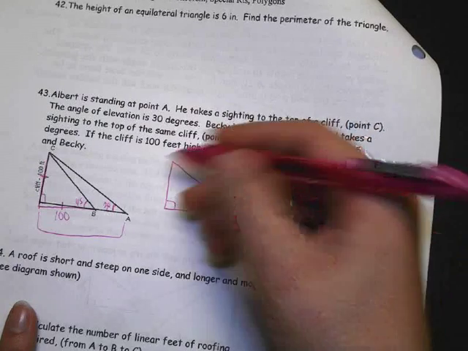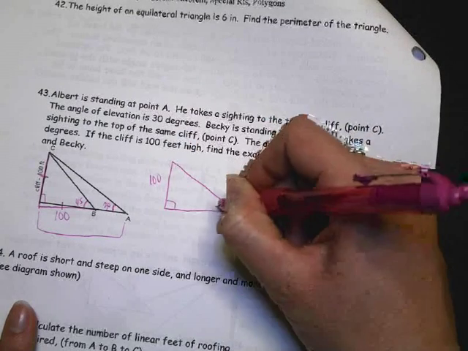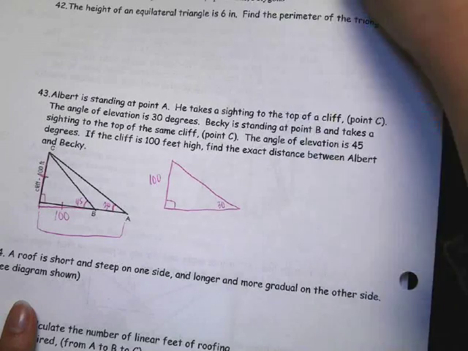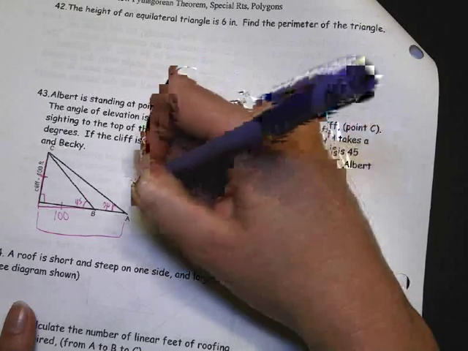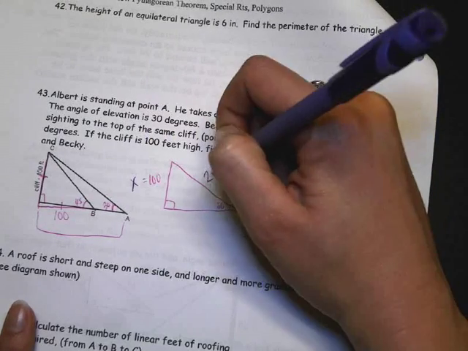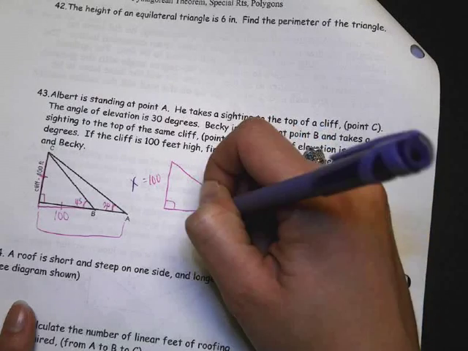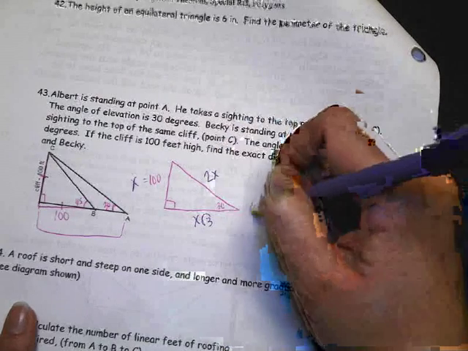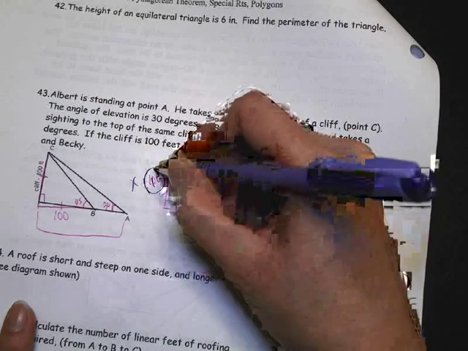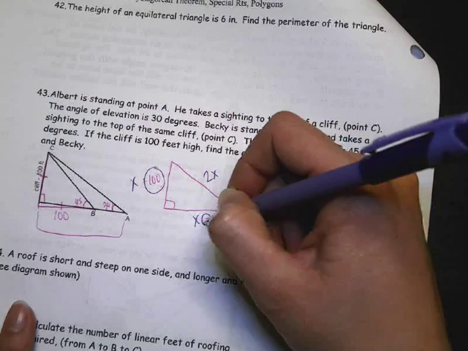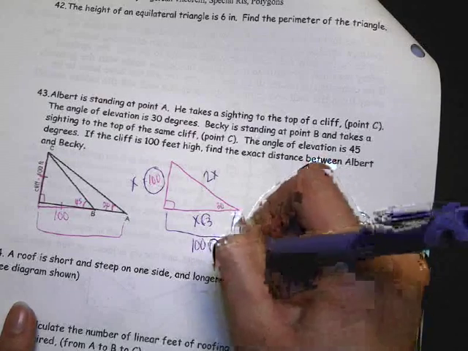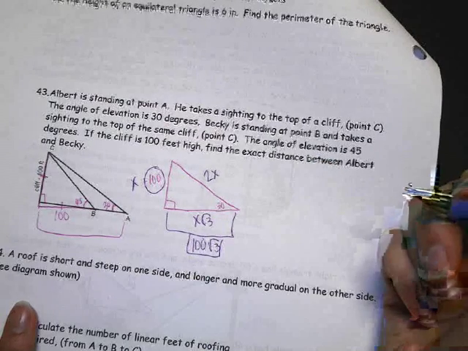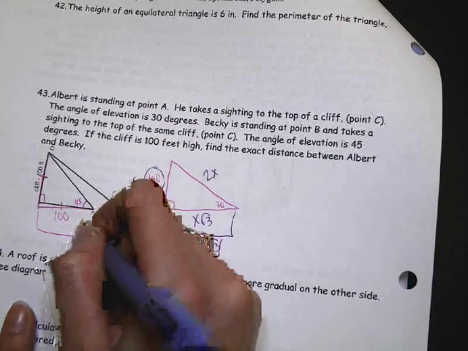So I've got this side is 100, this side is 30. So I'm going to label my pattern and solve for this bottom side. Across from the 30, the pattern is x. Across from the 90 is 2x. And across from the 60 is x radical 3. So if x equals 100, then I plug that 100 in here so that this whole side is 100 radical 3. So that guy goes here.